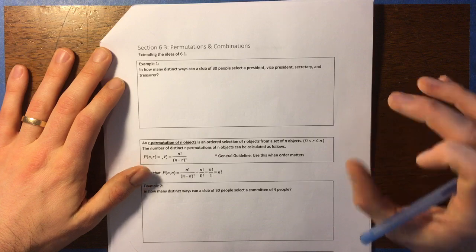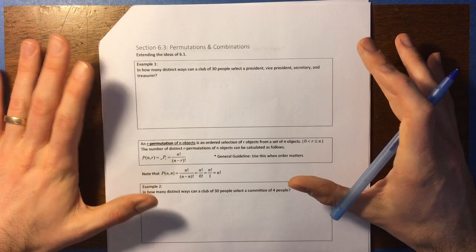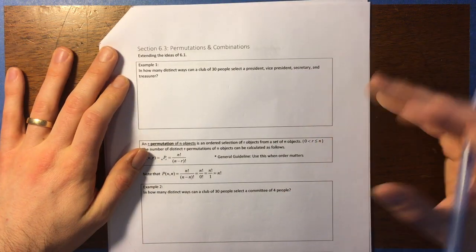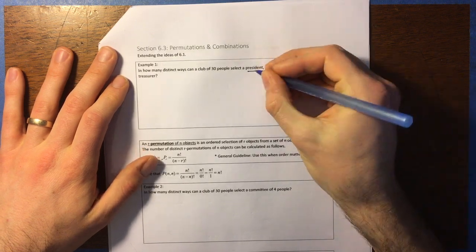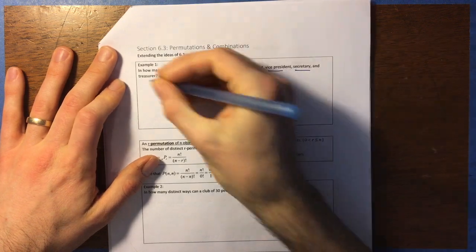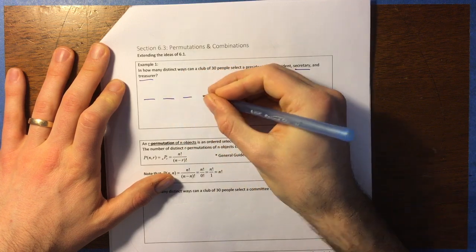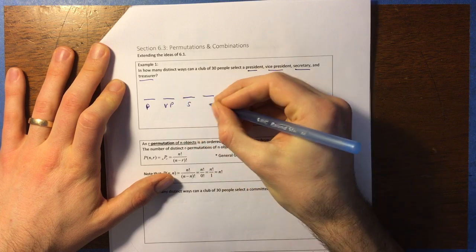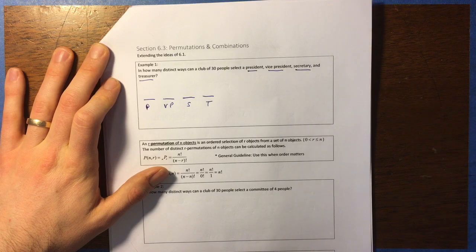So in the first example, let's take a club of 30 people. So maybe this is like the math club. We've got 30 people in the math and computer science club. That club needs to select some officers. We have a president, a vice president, a secretary, and a treasurer. So of this club of 30 people, we need to select 4 officers. 1, 2, 3, 4. And they are named president, vice president, secretary, and treasurer. The question is, in how many distinct ways can we do that? In how many different ways can we select our 4 officers?